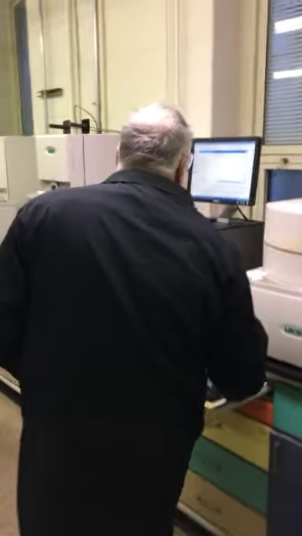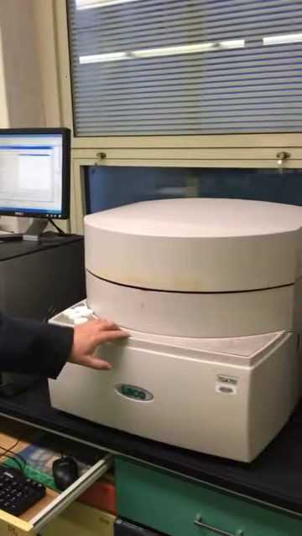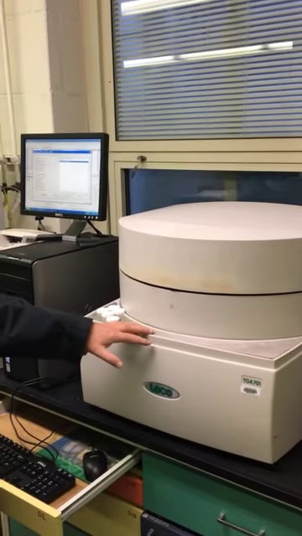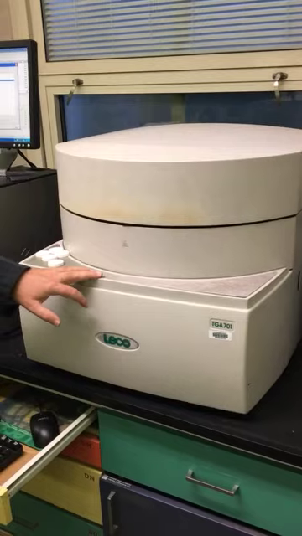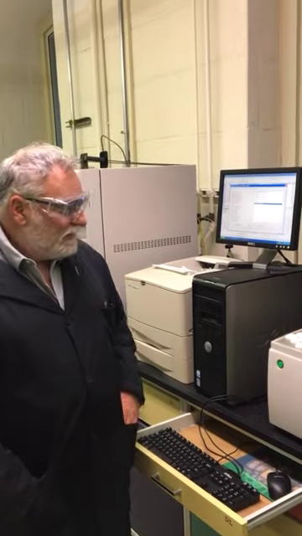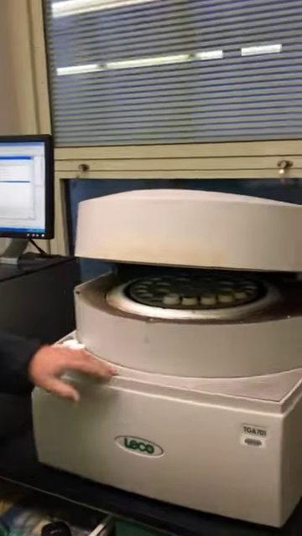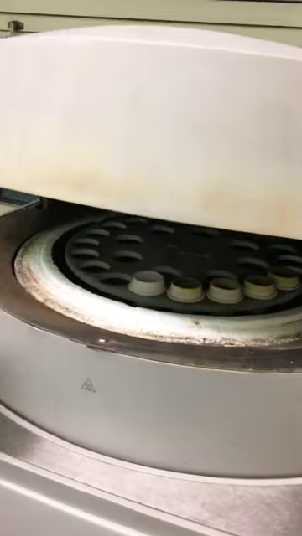So our instrumentation is over here. This is a LECO TGA 701. That's the kind of information that you need to put into the method section, right? The way we're doing the proximate analysis is by difference in mass. This is essentially a glorified oven. If you take a peek in, you can see we have a carousel. There is a balance here.